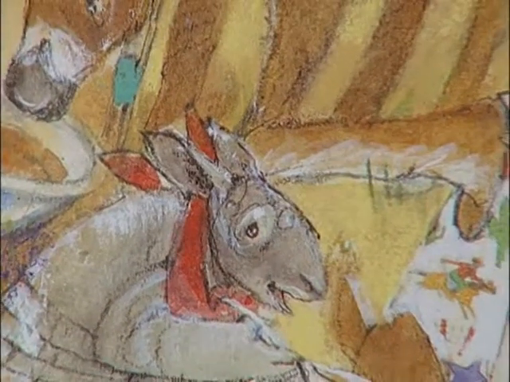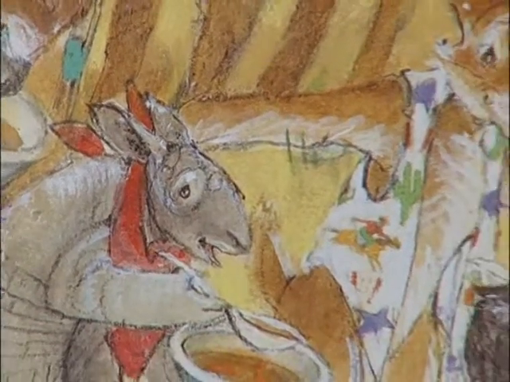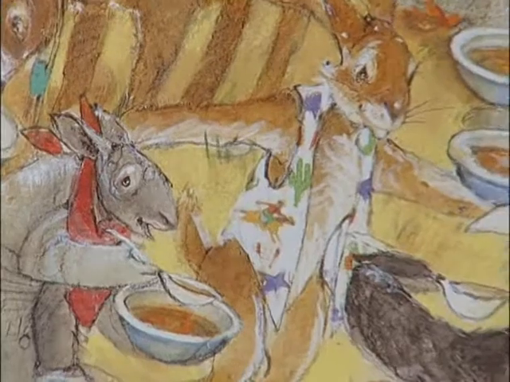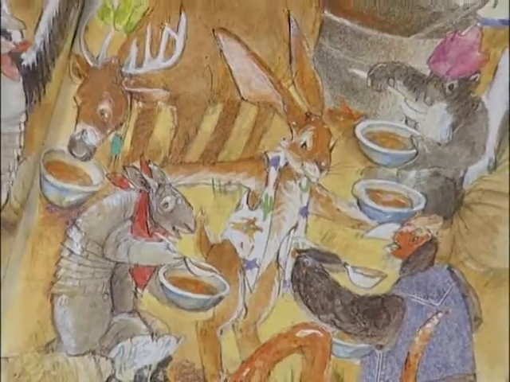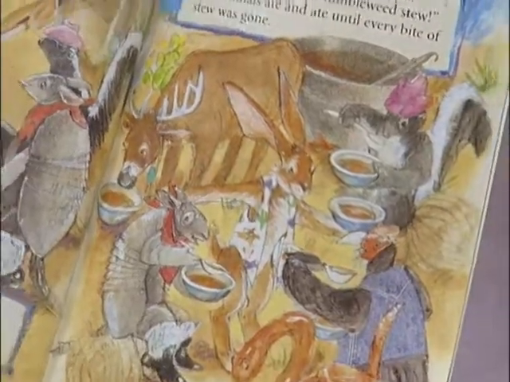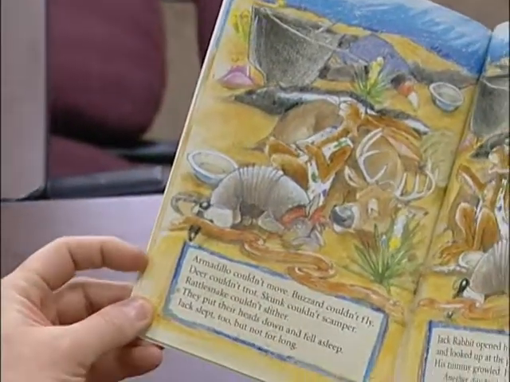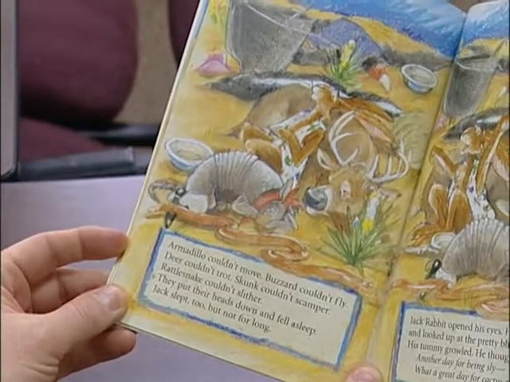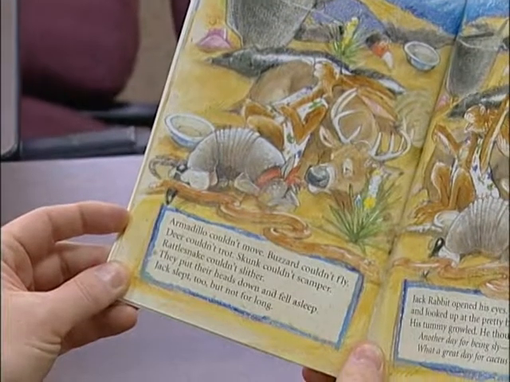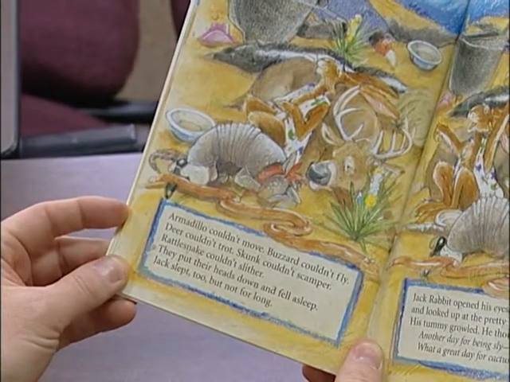"At last," Jack cried. "It took a while, but thanks to you, it's time to eat this tumbleweed stew." The animals ate and ate until every bite of stew was gone. Armadillo couldn't move. Buzzard couldn't fly. Deer couldn't trot. Skunks couldn't scamper. Rattlesnake couldn't slither. They put their heads down and fell asleep.